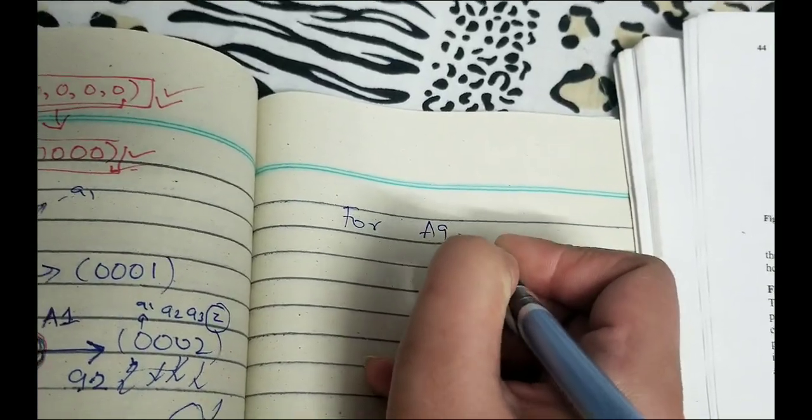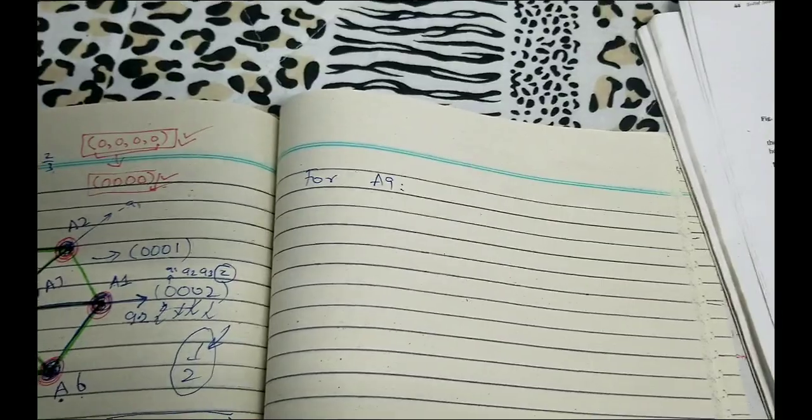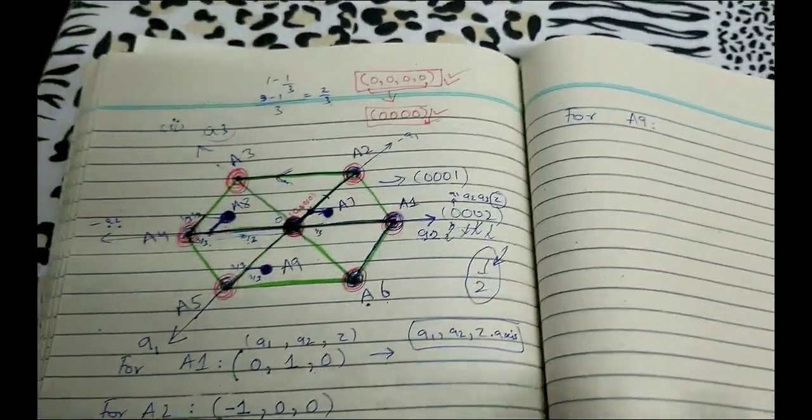This thing is very tricky to make you understand. I'm just trying my level best in order to make that one thing clear to you people.